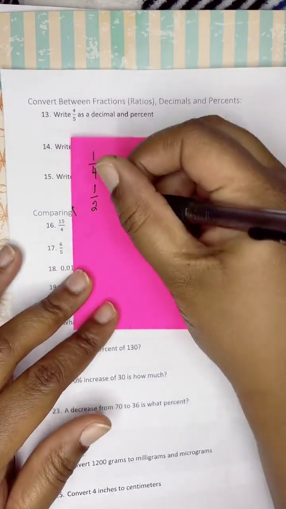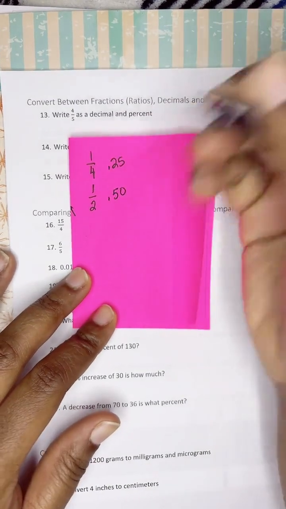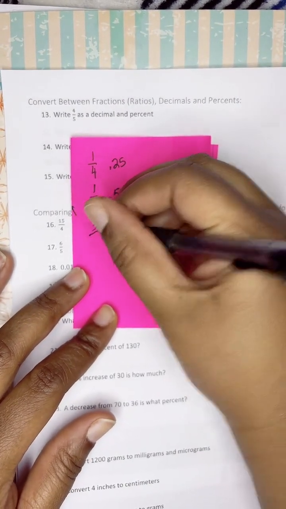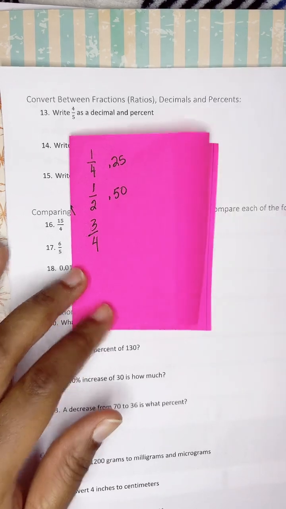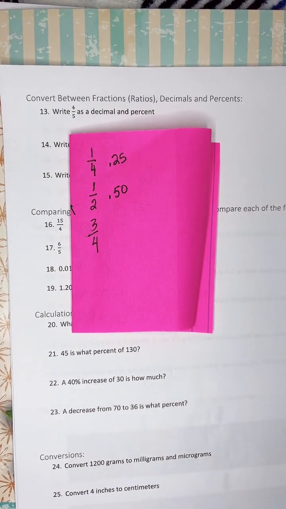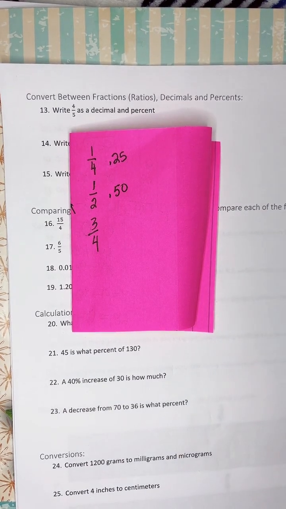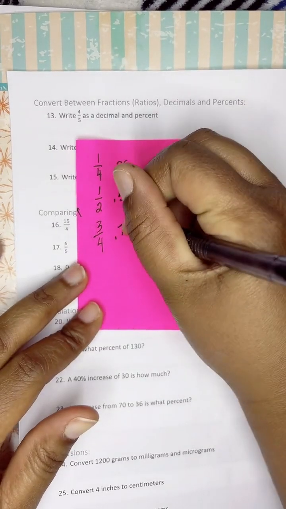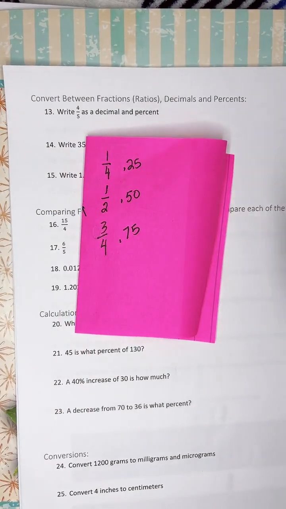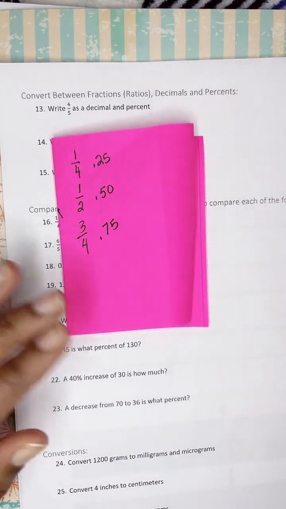Yes, it has to be 50 cents. Okay, 3/4. How many quarters does that equate to? 0.75. Let's go. Yes. 75 cents. And that's why 4/4 is $1. Okay. So these, always remember.